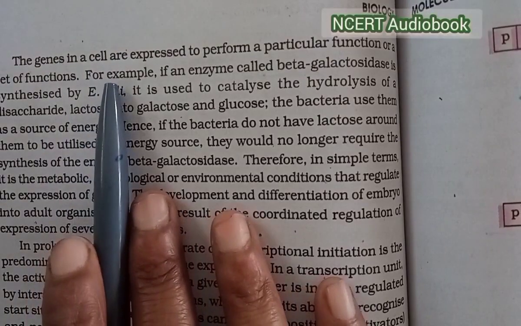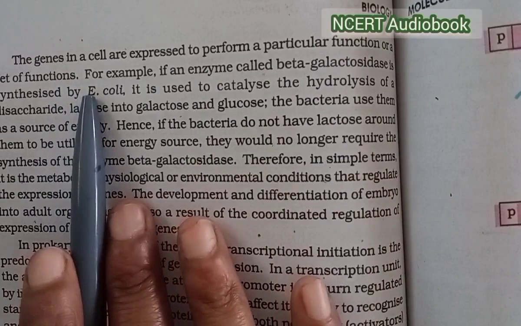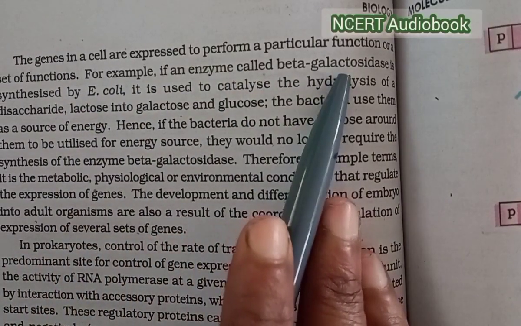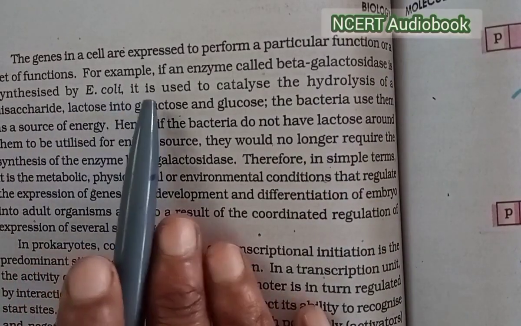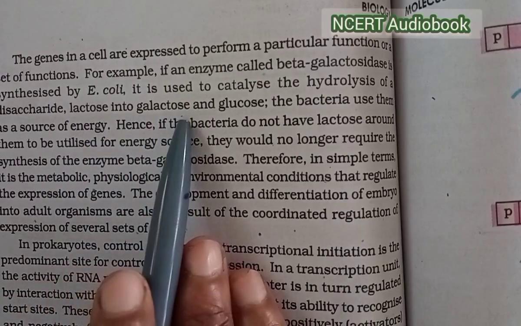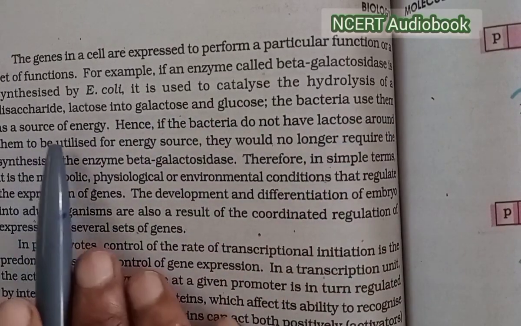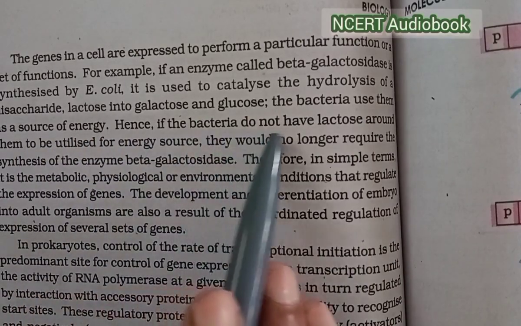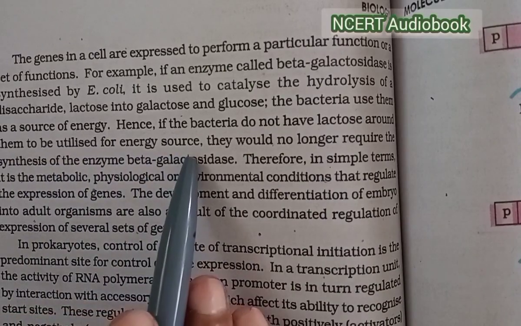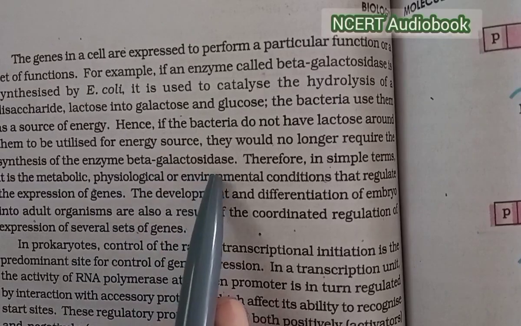The genes in a cell are expressed to perform a particular function or a set of functions. For example, the enzyme beta-galactosidase is synthesized by E. coli and is used to catalyze the hydrolysis of the disaccharide lactose into galactose and glucose. The bacteria use them as a source of energy. Hence, if there is no lactose around for the bacteria to utilize as an energy source, they would no longer require the synthesis of the enzyme beta-galactosidase.